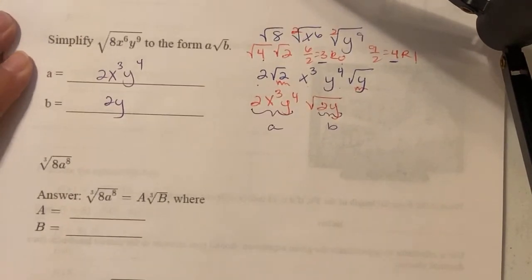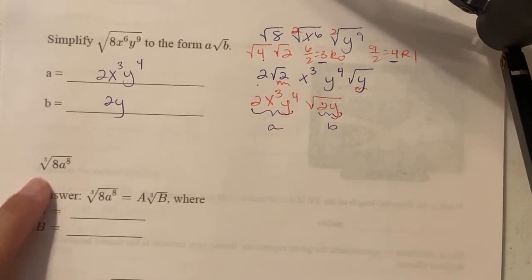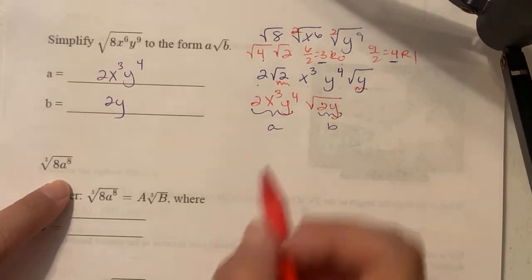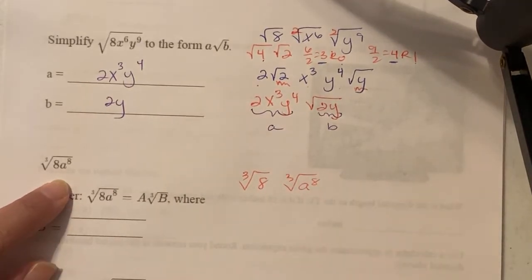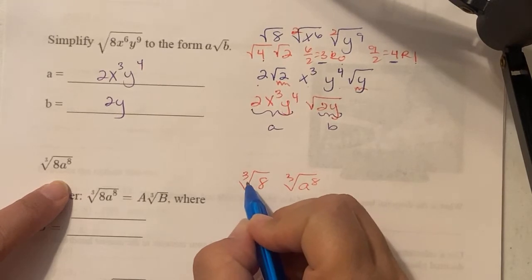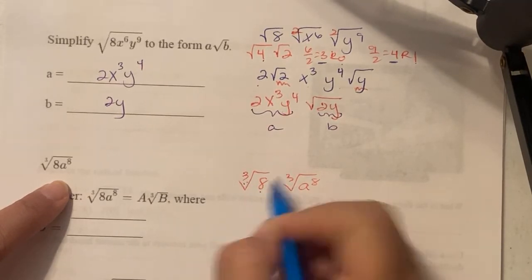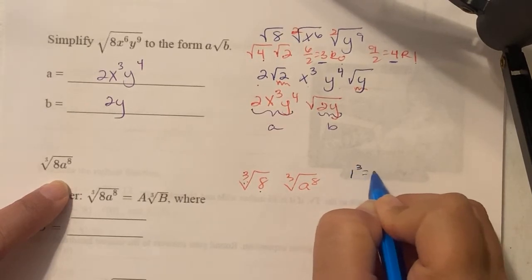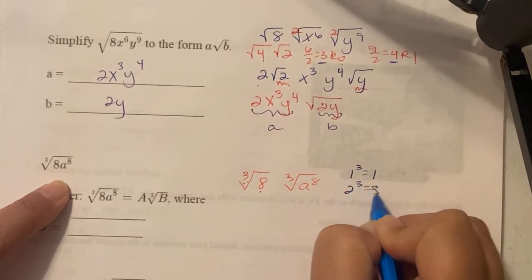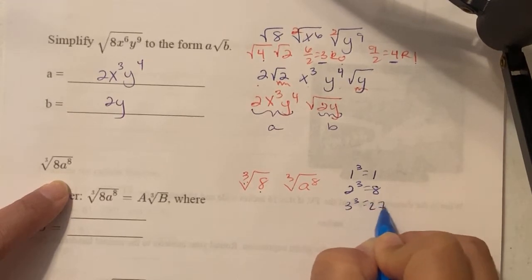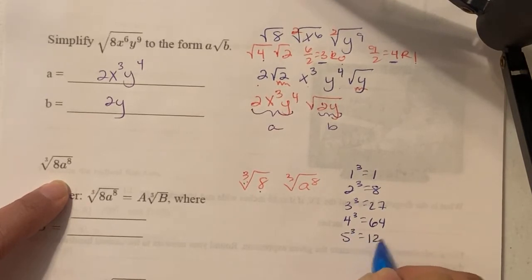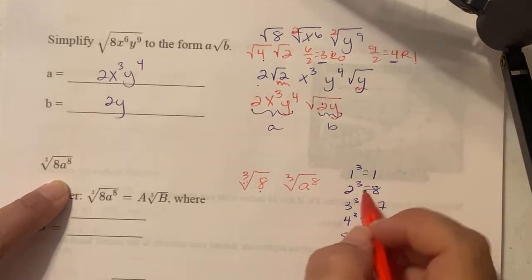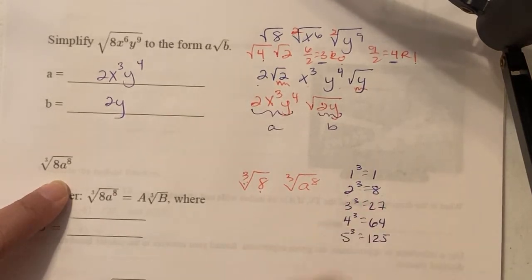In this example, it says the cube root of 8, a to the 8th. So it's the cube root of 8, cube root of a to the 8th. So in this instance, it wants us to find numbers that multiply 3 times in a row that gives us 8. Remember, your cubes: 1 to the third is a 1, 2 to the third gives you an 8, 3 to the third is 27, 4 to the third is 64, 5 to the third is 125. So right here we know that the number 2 repeated 3 times gives us 8. So this comes out as a 2.